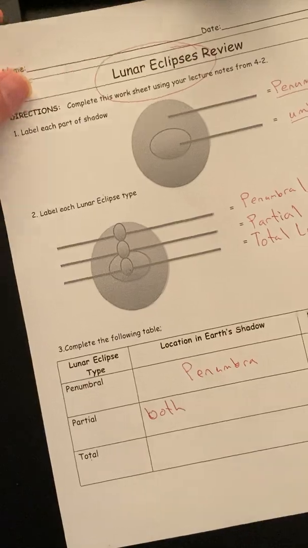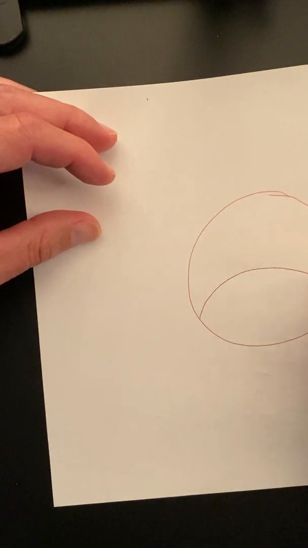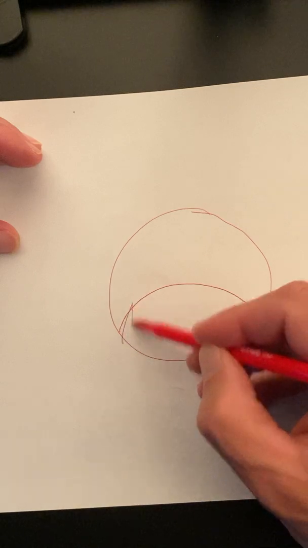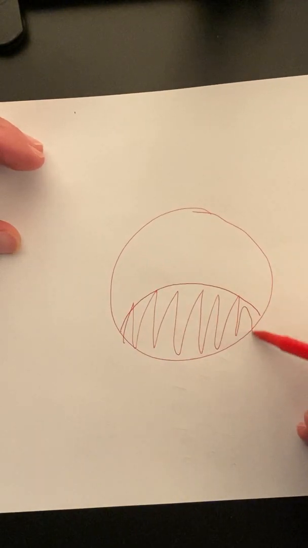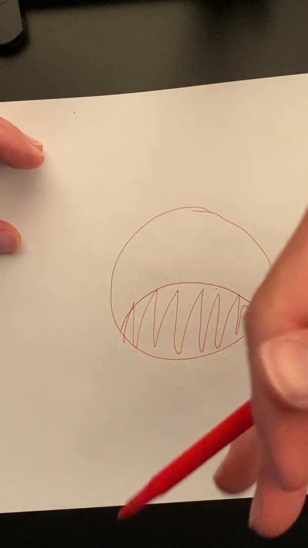A lot of times what you'll have happen is here's the moon, and you get sort of a shape like this, where it almost looks like you've got kind of a crescent moon that's bigger, almost like a gibbous, but flipped over.